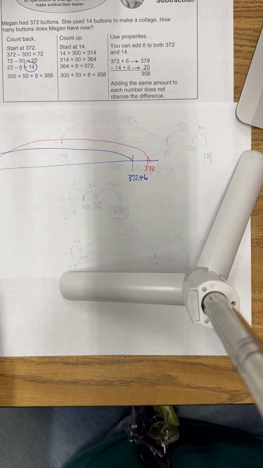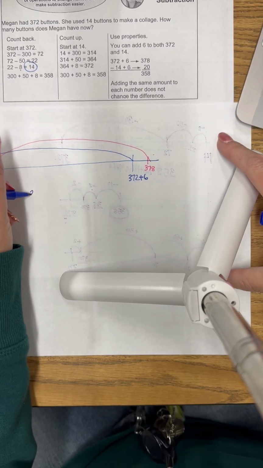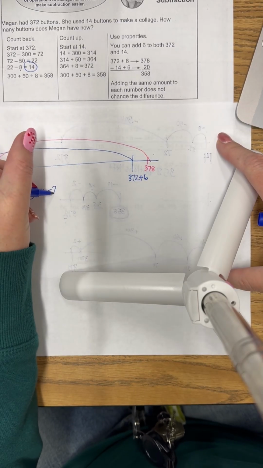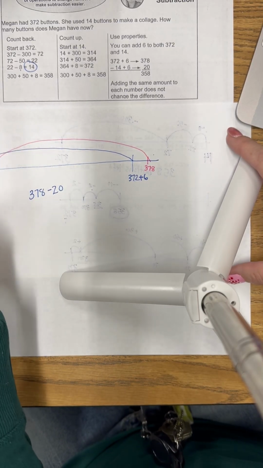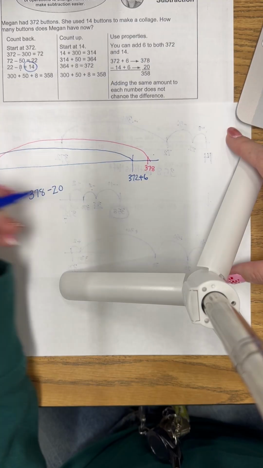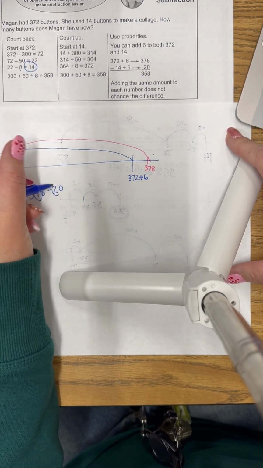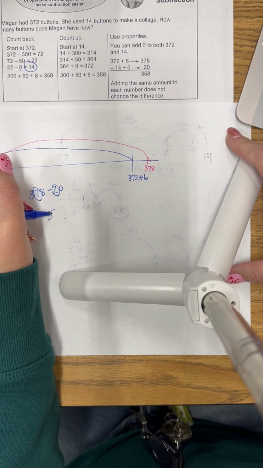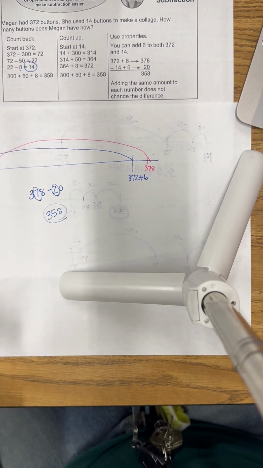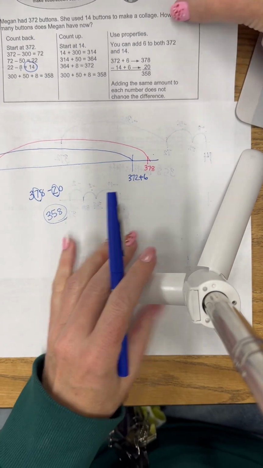Now that's an easier thing to do in your head. This 378 minus 20 can be done very simply in our head, and it's going to equal the same thing. So I take my tens place, I subtract 2 of them, and I get 358 as an answer. So let's put that one into practice.